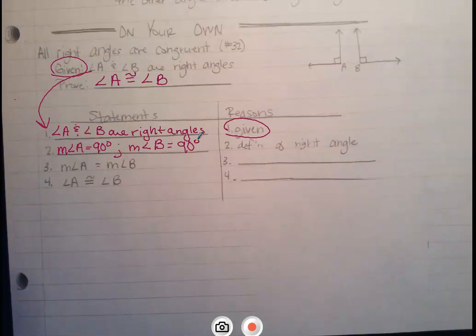Where are you looking in your notes? 2.6. Okay. Addition and multiplication properties we have, the equivalence relation, the substitution property. There's 2 of them I would take.